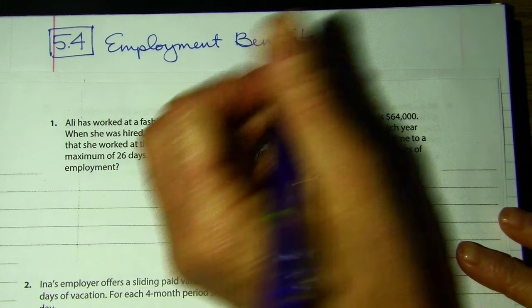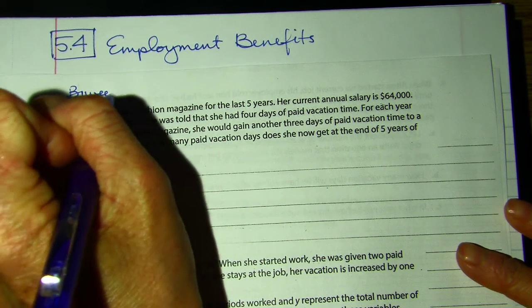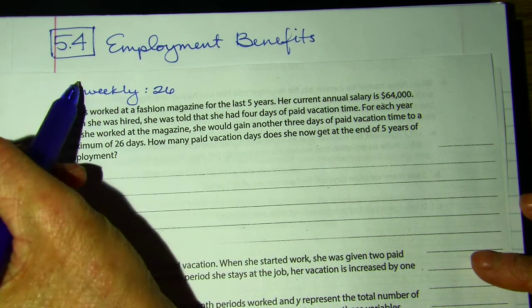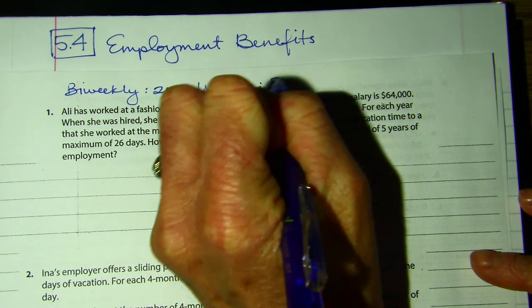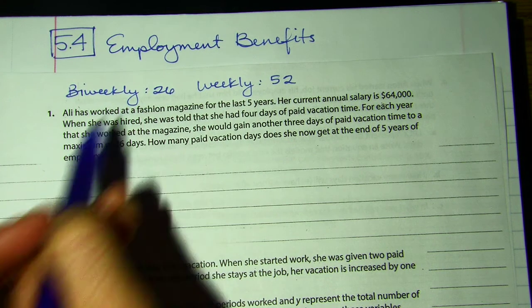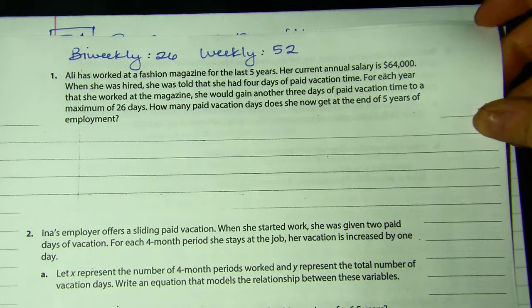So the first thing before we get started is a reminder that if you're paid bi-weekly, that's 26 paychecks per year, versus if you're paid every week, it's 52. So bi-weekly means you're paid every 2 weeks of the year. That's just a little review from the last section, but I didn't want you to forget.